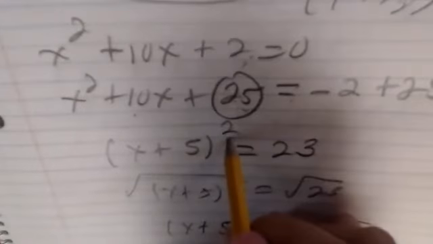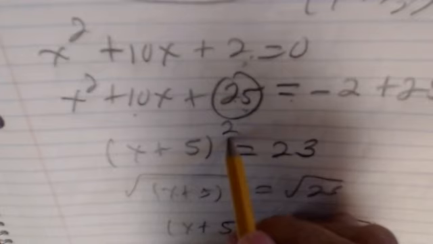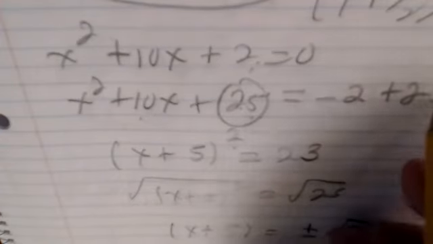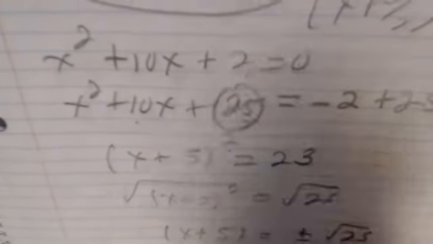Now, on the left side, it's going to factor into x plus 5 squared because we made it a perfect square trinomial. On the right side, I get minus 2 plus 25, which is 23. And now I'm off and running. I can do what we've done the last 3 problems. Take the square root of both sides. The square root of this is x plus 5, the square root of 23.